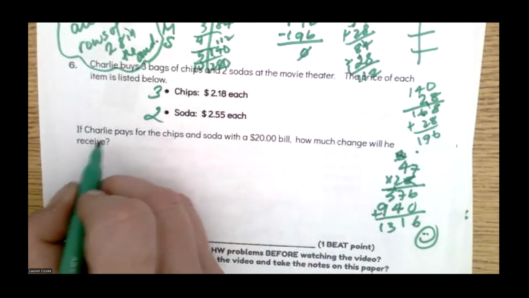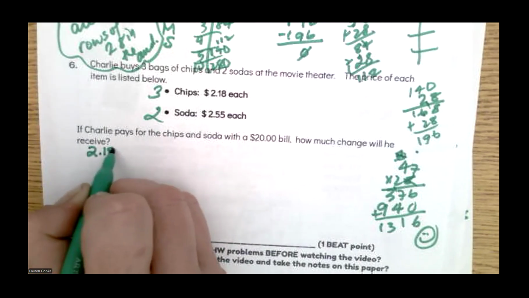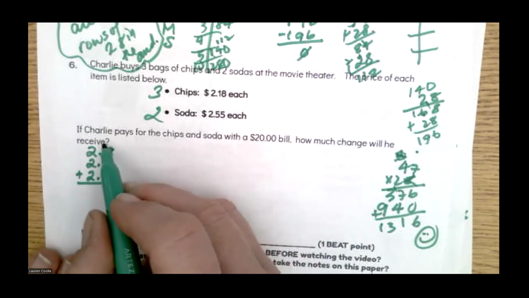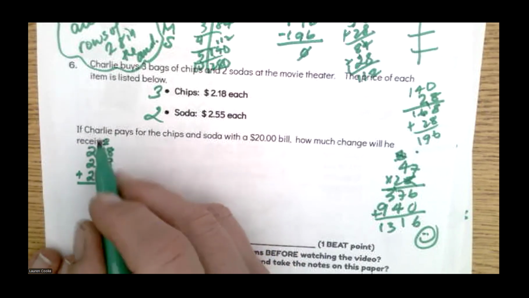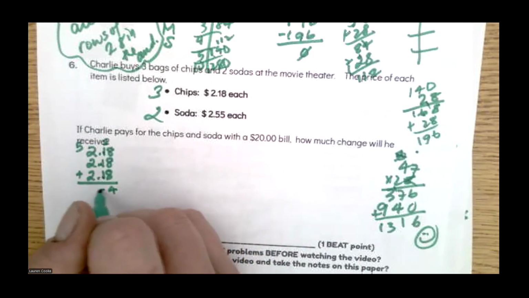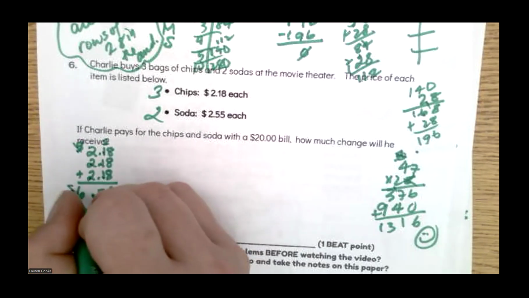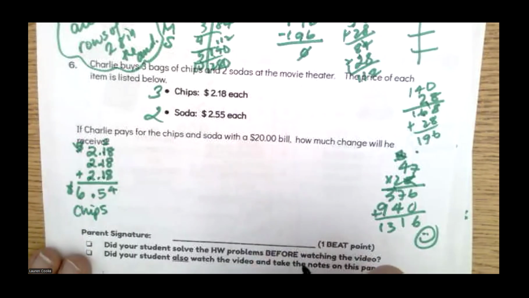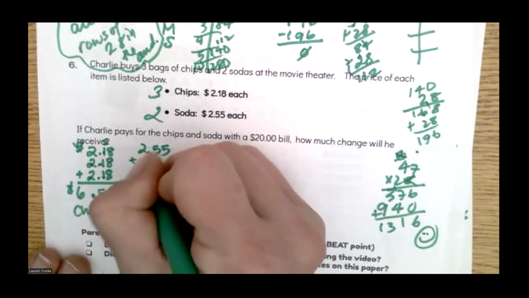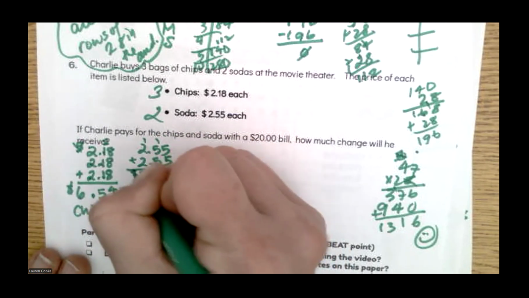All right. So first we need 3 sets of chips. I'm thinking I'm just going to add these because I can. And I like the marker I'm using. Oh no, 5 down here. My bad. Okay, so this is chips. Okay, and soda, 2.55. Okay, 5.10.